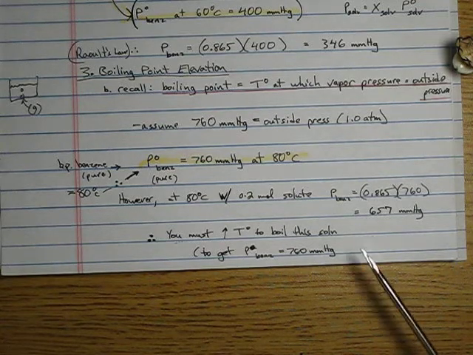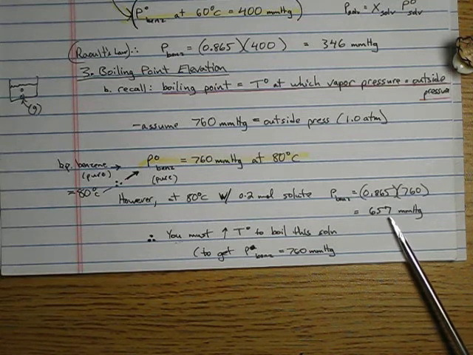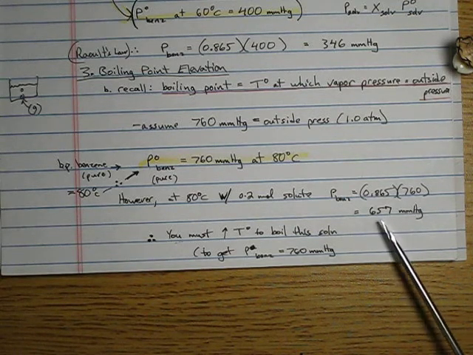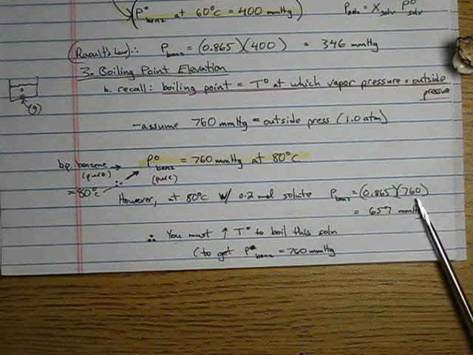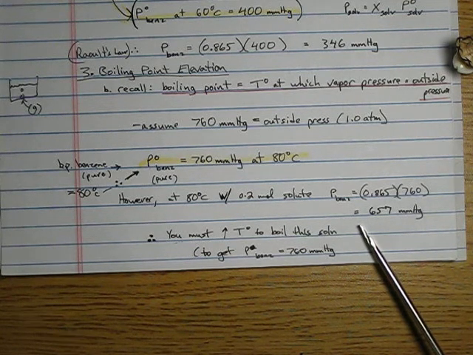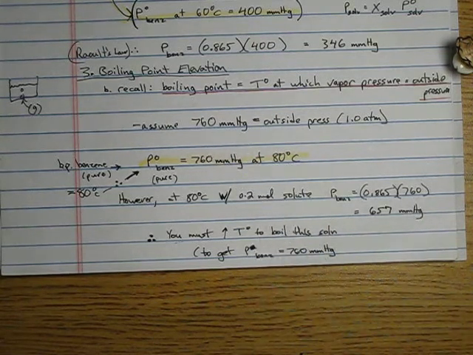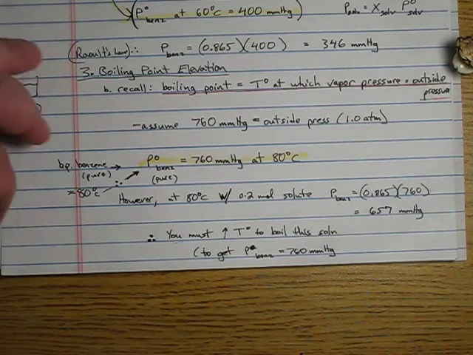So if the pressure inside that bubble is too low, it can't form. It's only 657 millimeters of mercury. What do we need to do to raise the pressure up to 760, to get the vapor pressure of the benzene gas equal to the external 760 millimeters of mercury? We need to add heat, which means the temperature is going to increase because it's not boiling. So you need to increase the temperature to boil the solution to get the pressure of the benzene back to 760 millimeters of mercury.